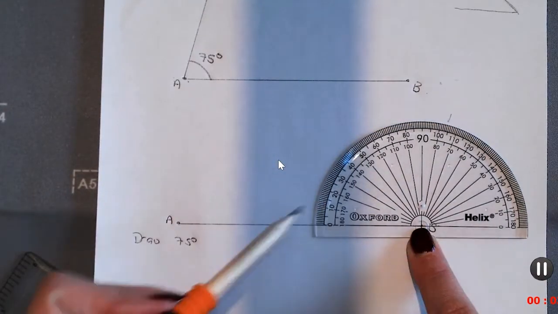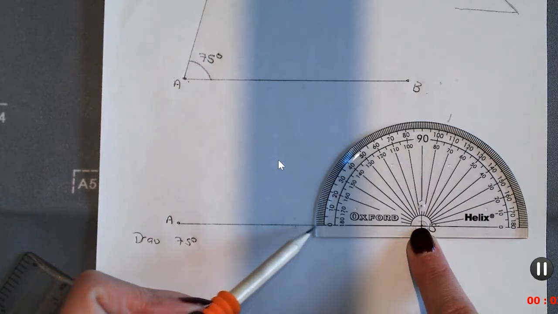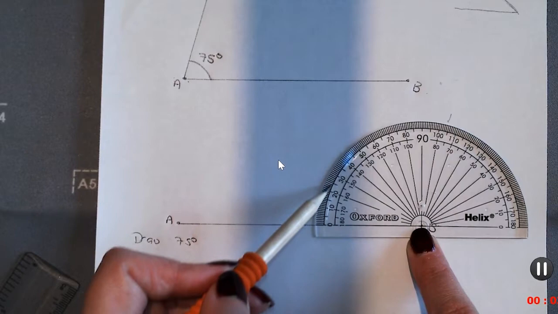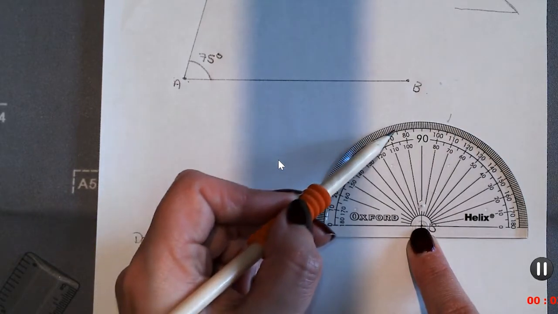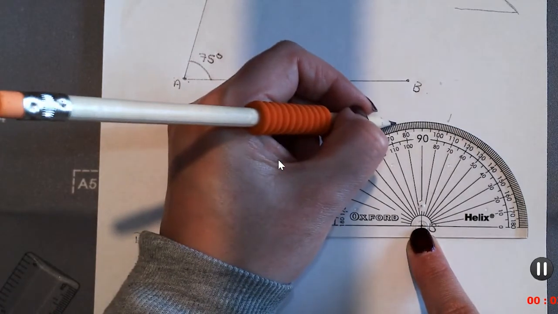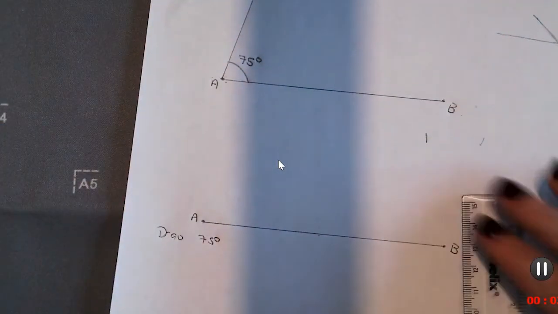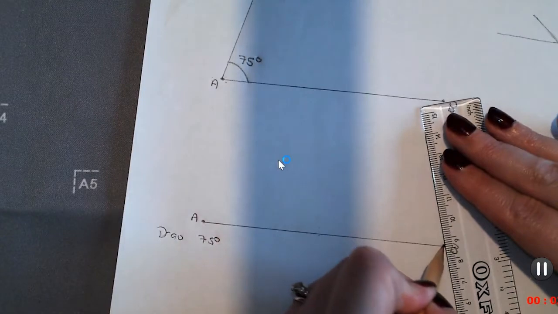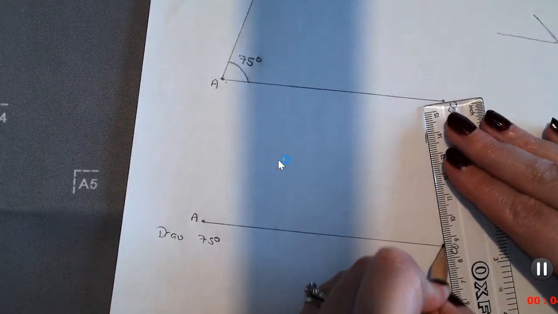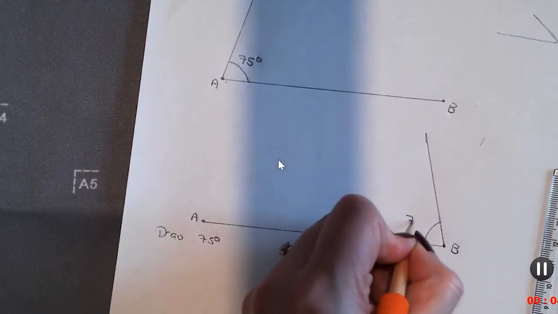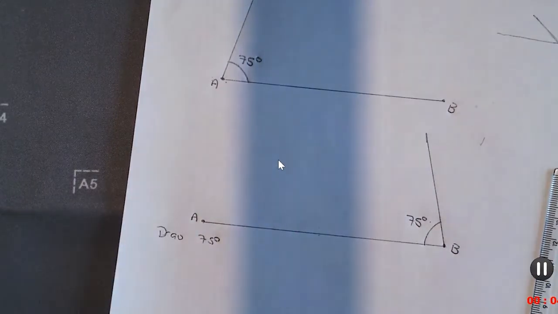My line isn't over here, my line is here. So now I'm starting at my 0 point here and reading on the outside. There's my 75 degrees up here. Just like before, I join B to that tick, and there is my 75-degree angle.